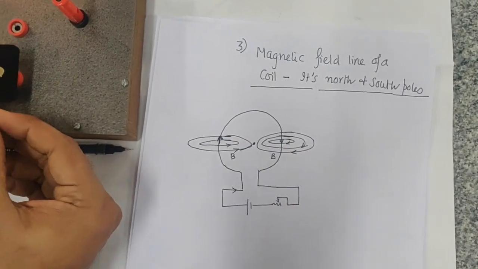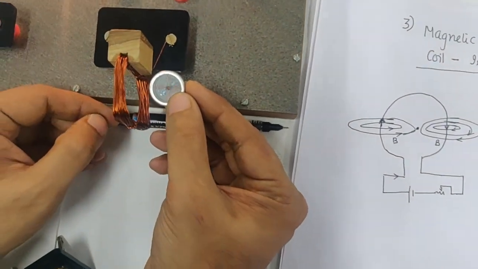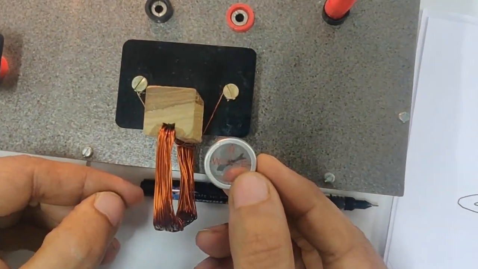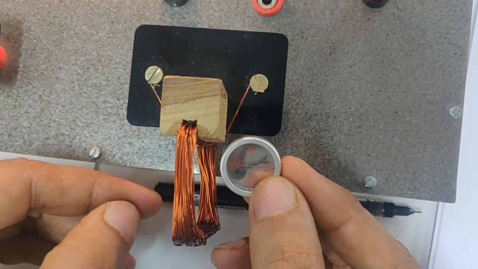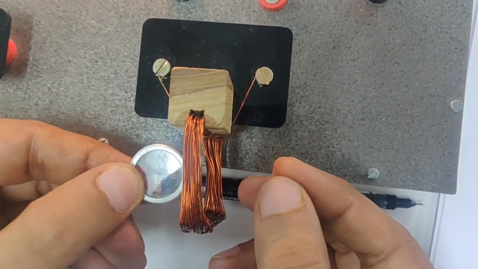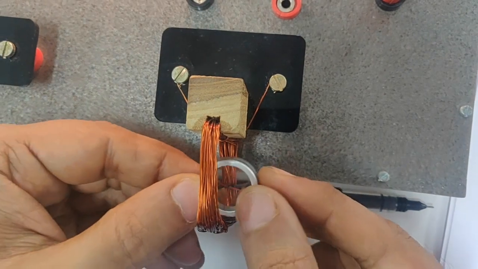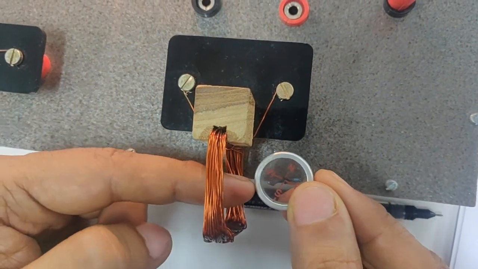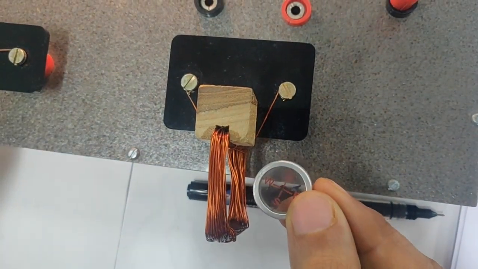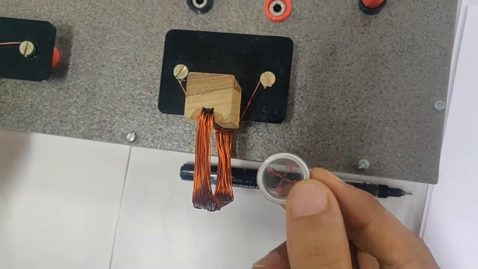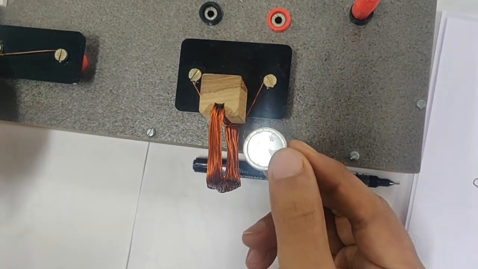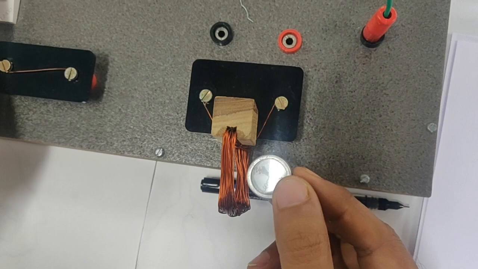You can see that in the center, on one side, you have the compass pointing inward, and on the other side, the tail is pointing towards the other side. This effect is exactly due to the current.